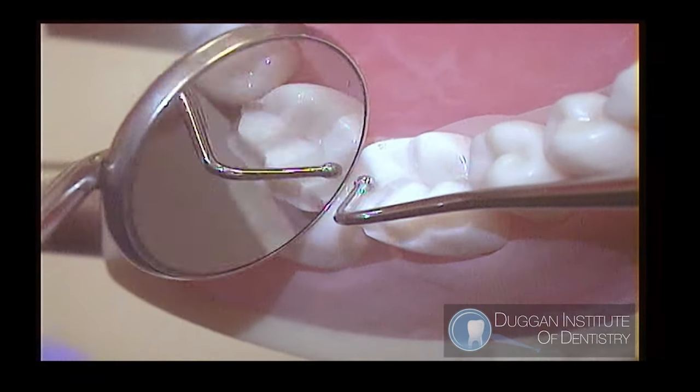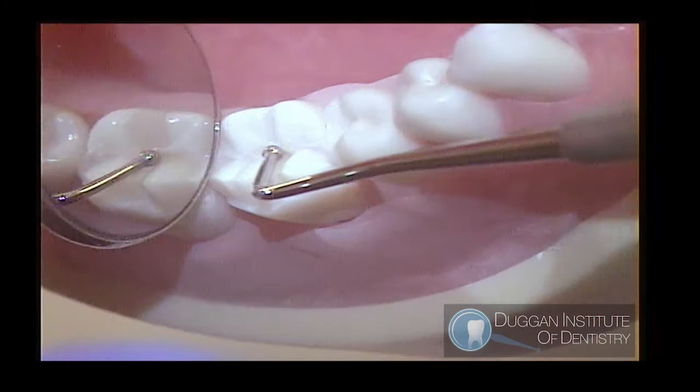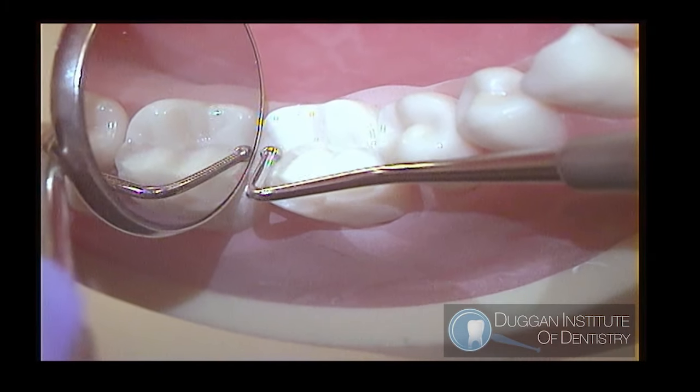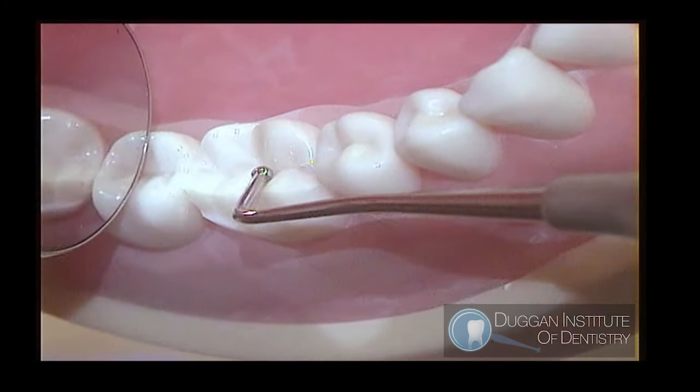Here you can see I'm using a 1mm ball burnisher to measure the reduction at the central groove.